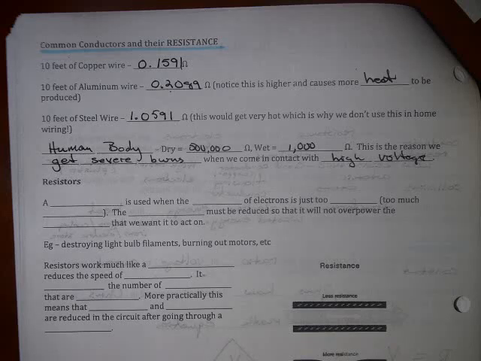Okay, resistors. I wonder if I've got a picture of a resistor in here. I think I should have. Yeah, there's a picture.